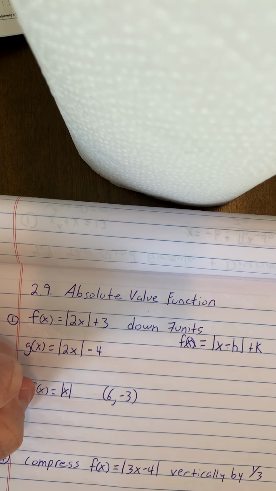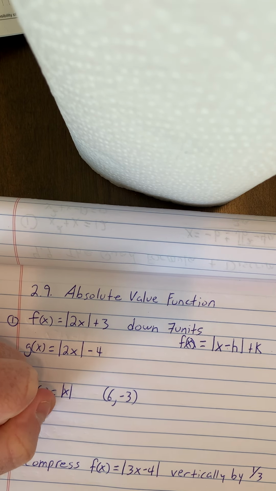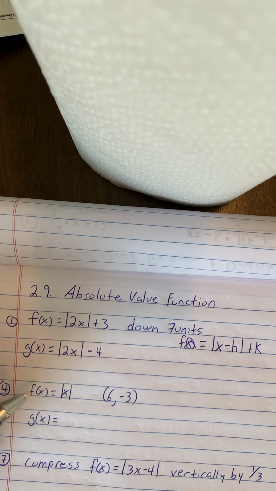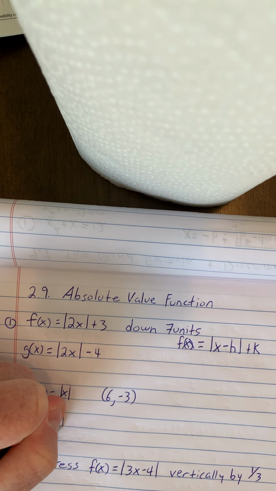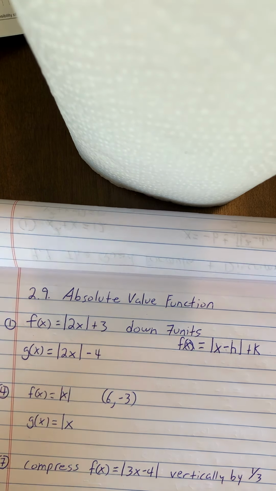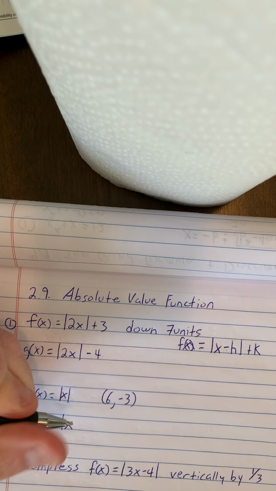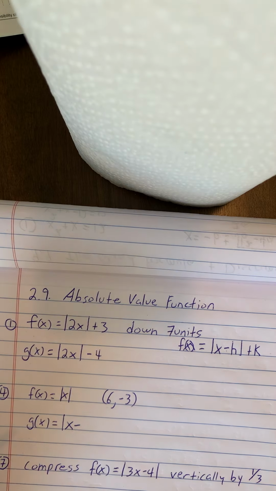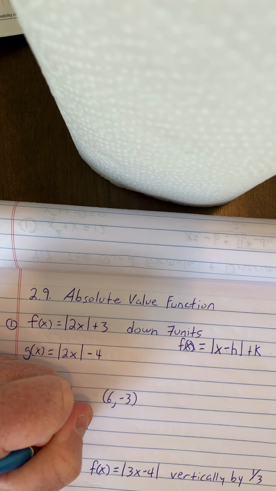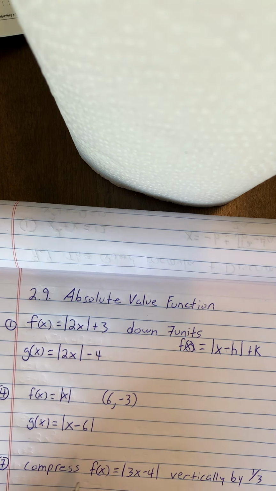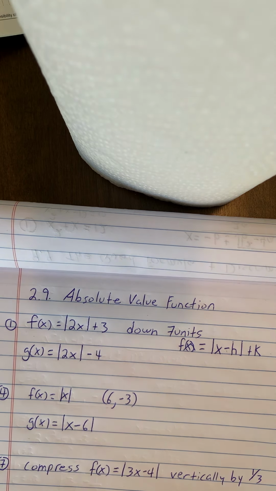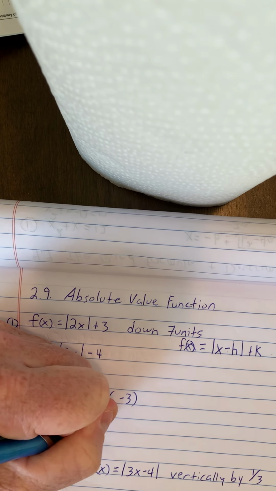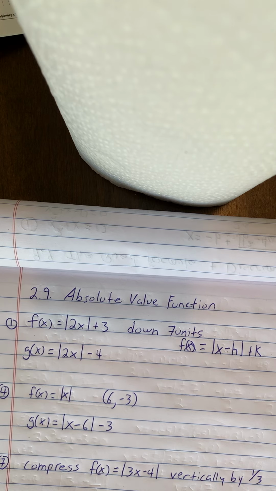I'll do the same thing. I'm going to go g of x equals nothing to my slope. I didn't say anything about that, so we'll keep it as x. And now finally, that negative symbol is always there. So I'm going to go minus, plug in my 6, close it down, and then now my -3, no change there, -3, okay?